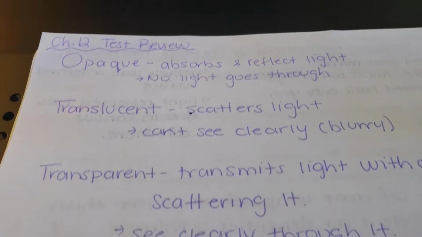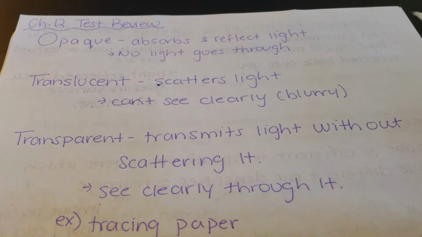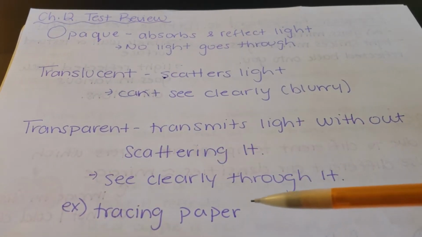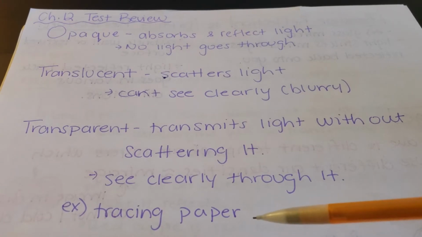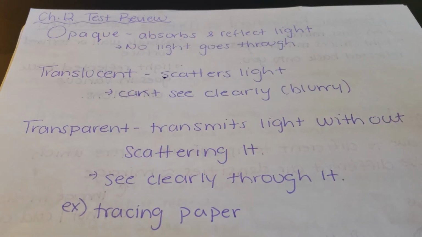Lastly, we have transparent material, which means that you are able to transmit the light without scattering it. Therefore, you can see clearly what's inside. So if I have a transparent material like a glass jar, and I put a light bulb inside or a candle or a flashlight, you can clearly see the light coming through. Another example of transparent material is tracing paper, so that when you use tracing paper, you are able to clearly see the item that you are tracing, and then you are able to trace it onto there.